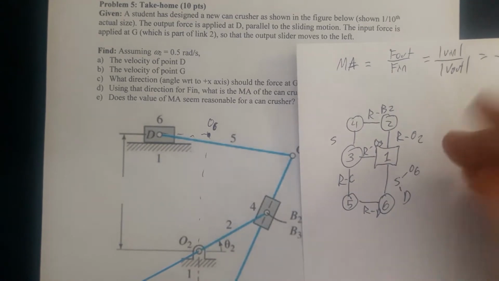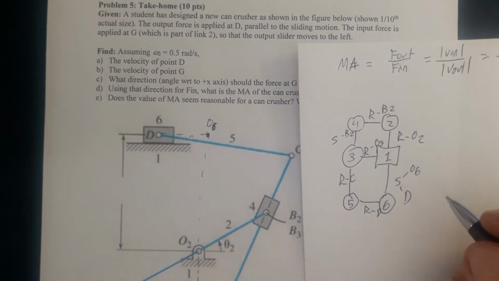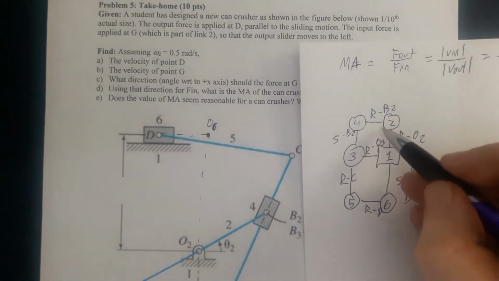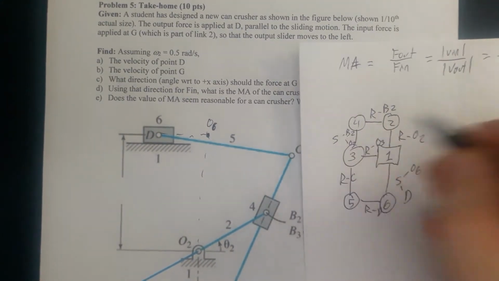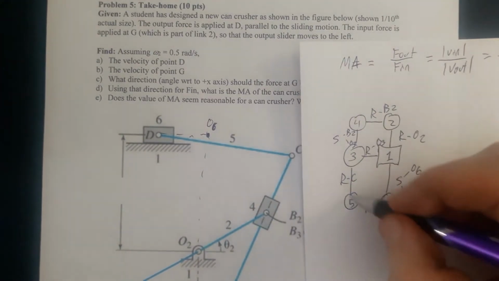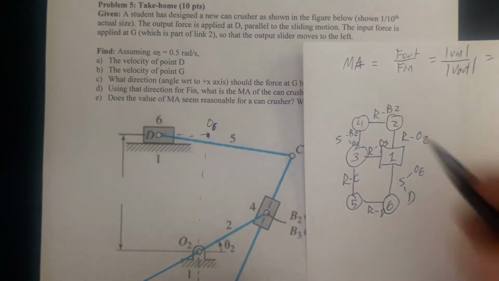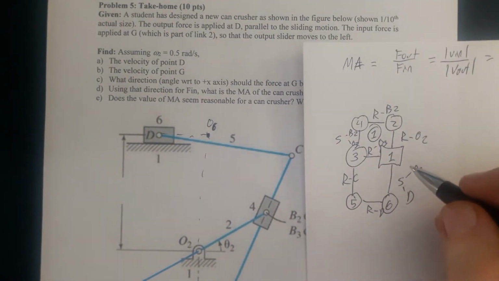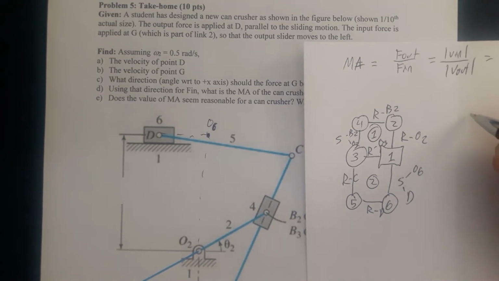The other slider we have is between 3 and 4, and we're going to use point B2 for a point on link 4, and then for our point on link 3, we've got a choice of either C or O3. Anticipating that I'm going to want to use this loop, I'm going to use O3 for the point on link 3. Okay. C would also work, but that would work for the larger loop. Okay. So, this is loop 1, and let me see here. I'll call this one loop 2, and those will be the 2 loops I'll use.